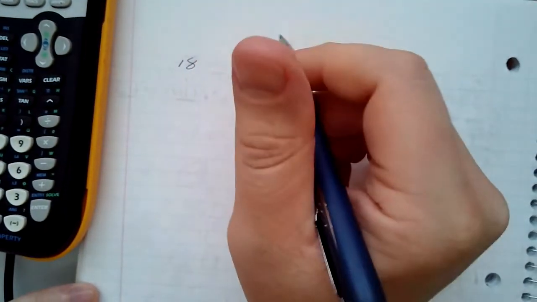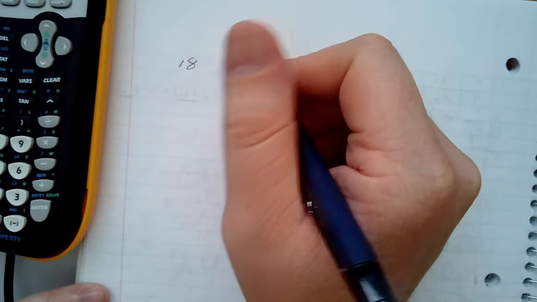All right, this video should be pretty short. We only have 18, 19, and 20 left. So let's get started. 18 says determine the equation of a line perpendicular to the y-axis.